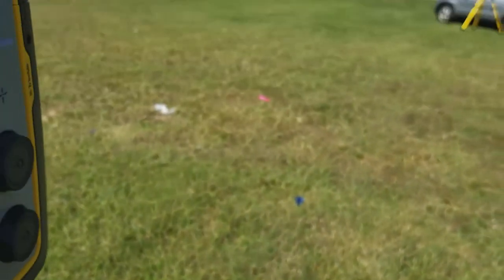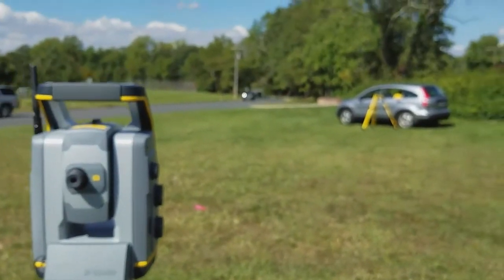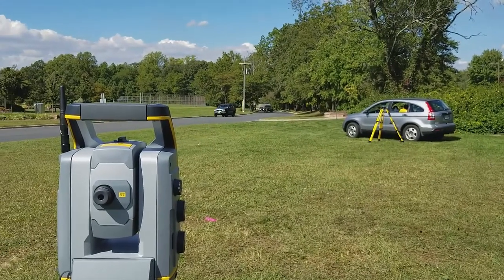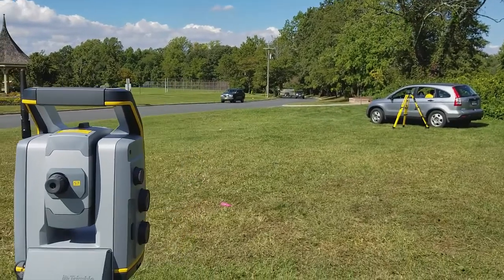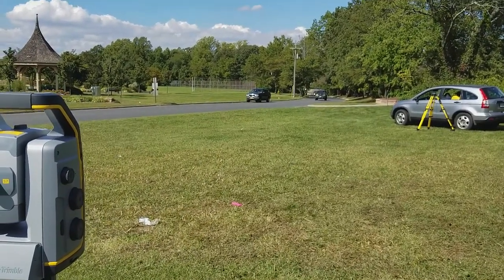Alright, I think that'll be the end of the video here in the field, collecting the measurements. The rest will be later on, putting it all together. Talk to you then.